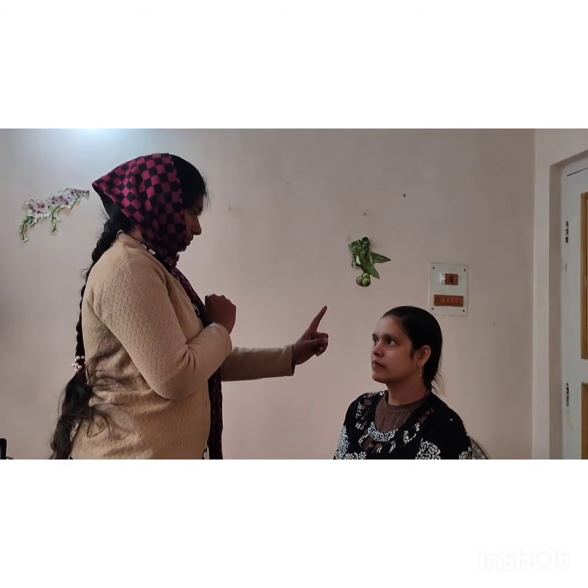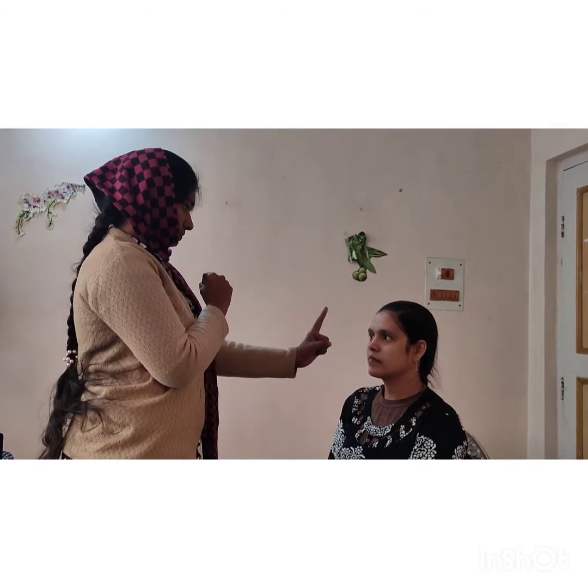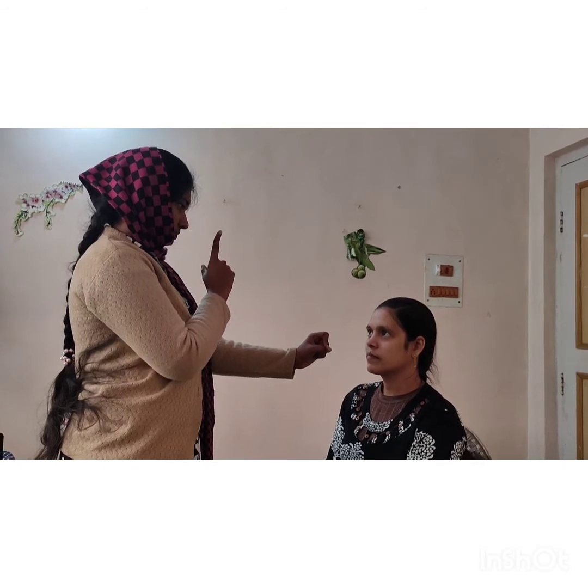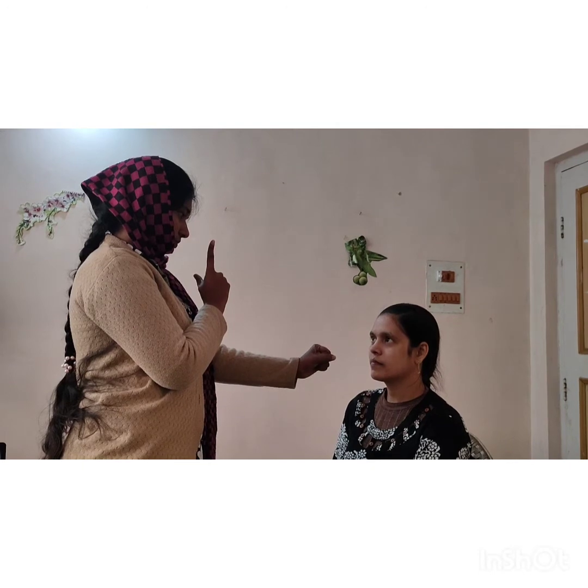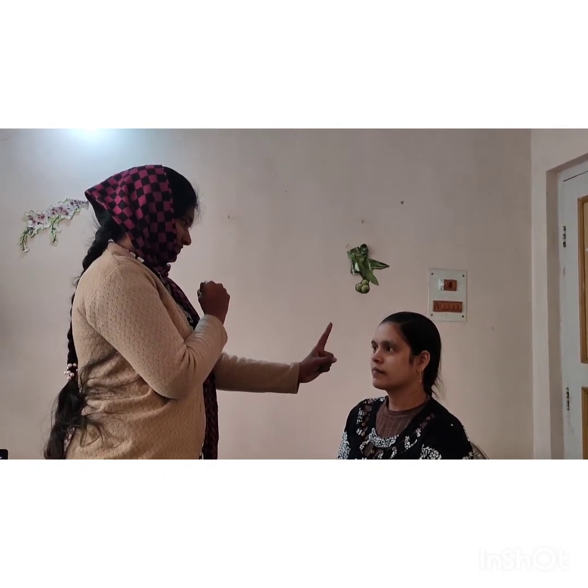Check convergence of the eyes. Identify any nystagmus. Ask the patient to fix his or her vision on a distant object and observe if the nystagmus increases or decreases.